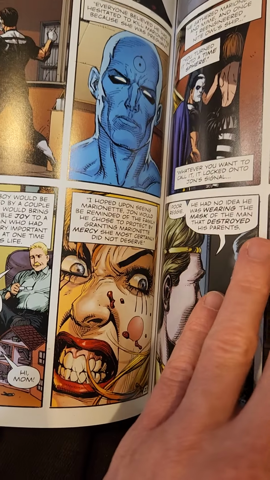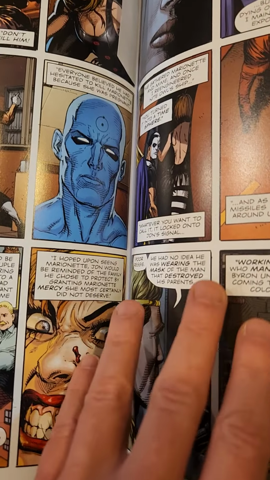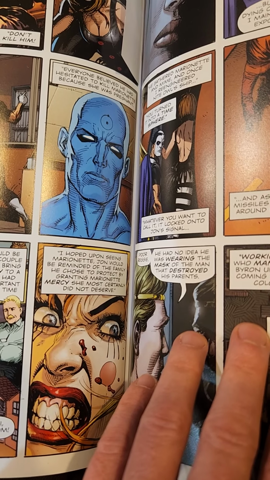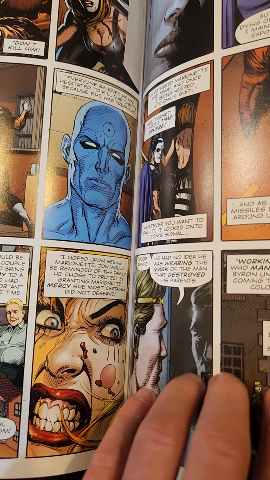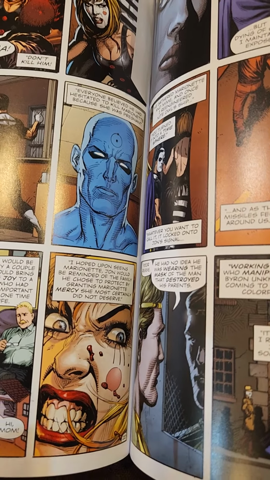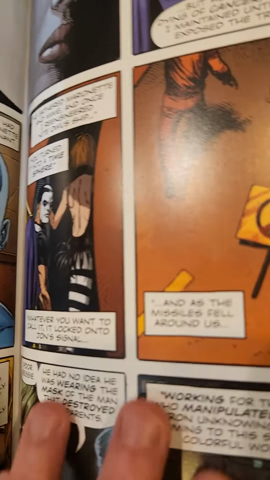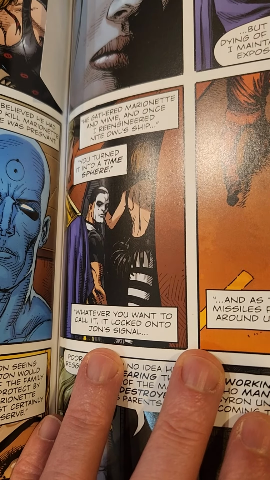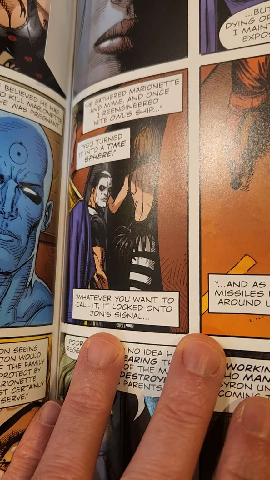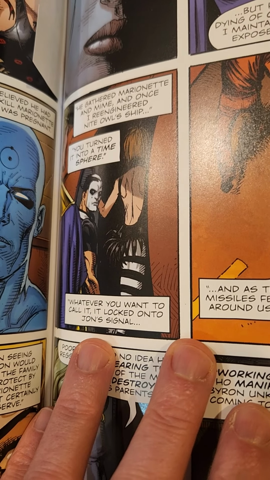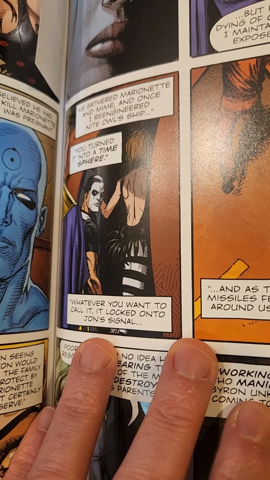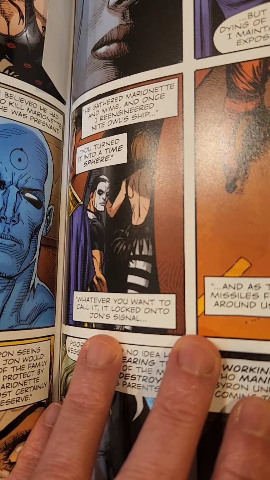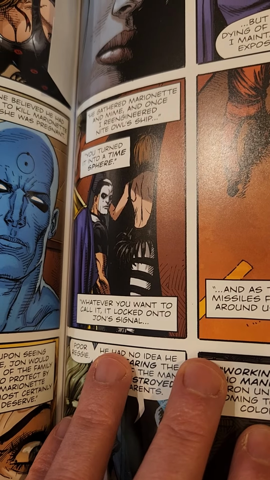Okay, so I had this theory that Ozymandias had gone back in time and started the Superman theory. I don't believe that's the case now. I changed my mind. Here is where he says, it was just one line. He's talking to Saturn Girl. He gathered Marionette and Mime, and once I re-engineered Night Owl's ship, I guess this would be Saturn Girl, you turned it into a time sphere.